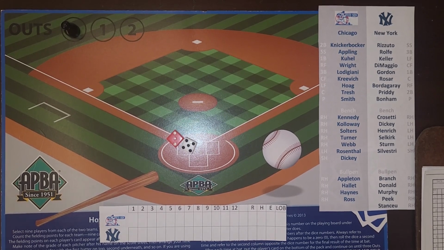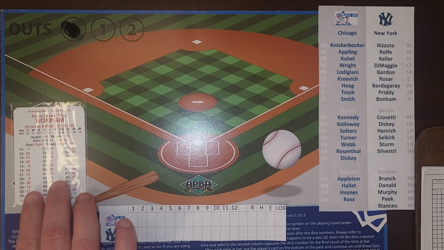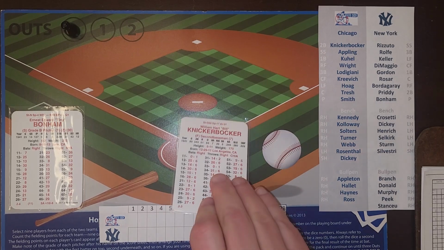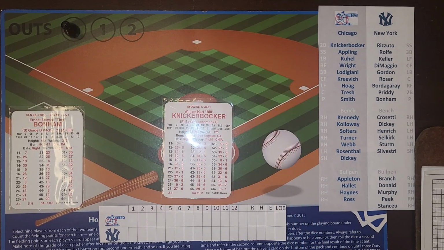I've got the book to my left off camera because I can't show that and show the game as well. It's just too much going on. Whoever's pitching, I'll put them right here just so you can have reference to them versus who is at the plate. And the plate is right here. I can't put the pitcher here because if a runner gets on second, then I won't have any place to put the little token to say they're at second base.